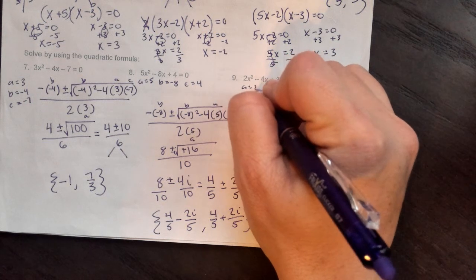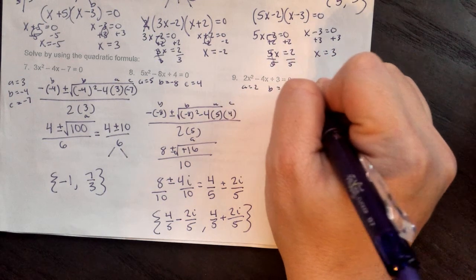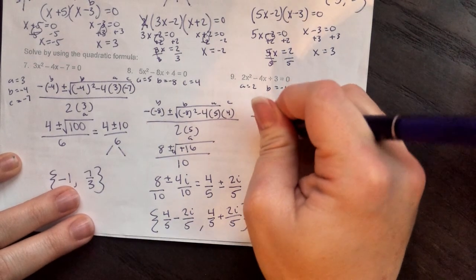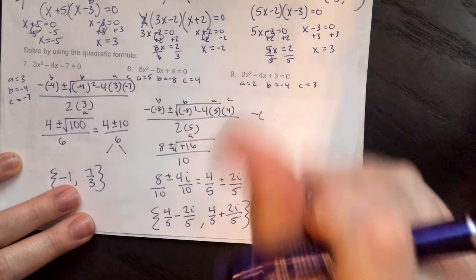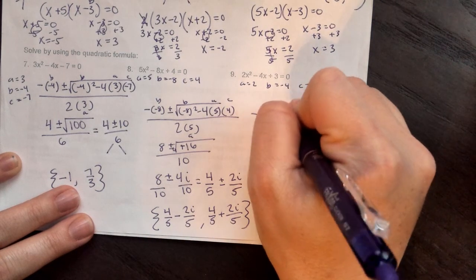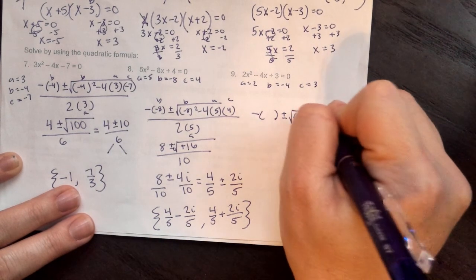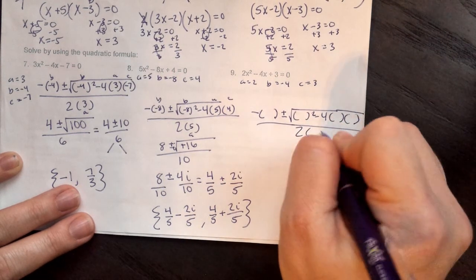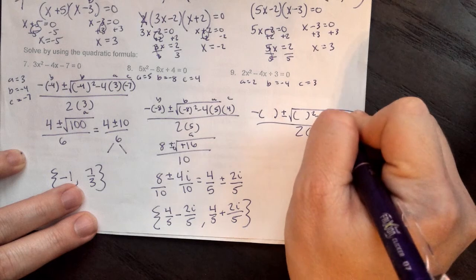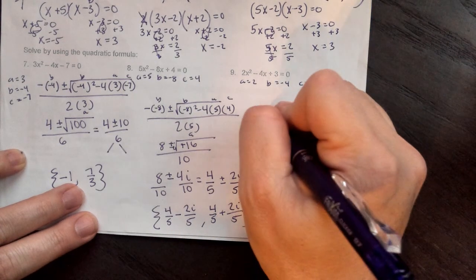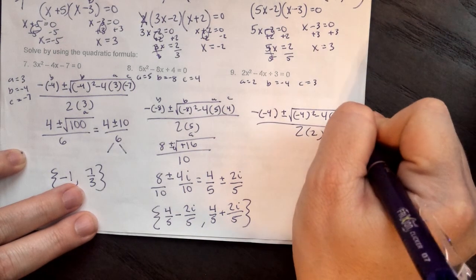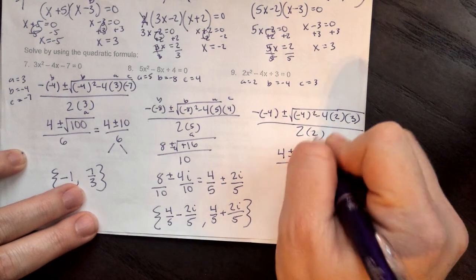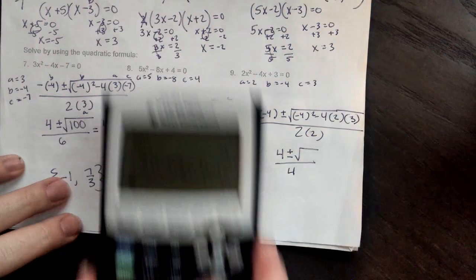So again, a equals 2, b equals negative 4, c equals 3. Negative b plus or minus square root b squared minus 4 times a times c, all over 2a. So a is 2, b is negative 4, c is 3. Negative times negative makes a positive. 2 times 2 is 4. And remember, just type what's under the house.